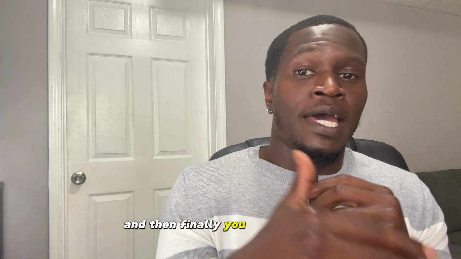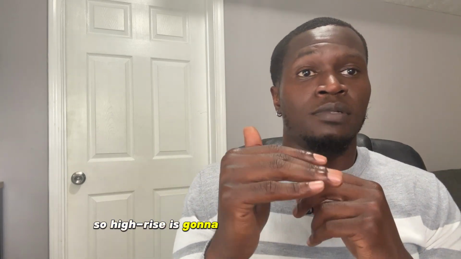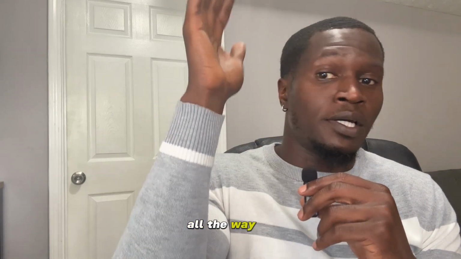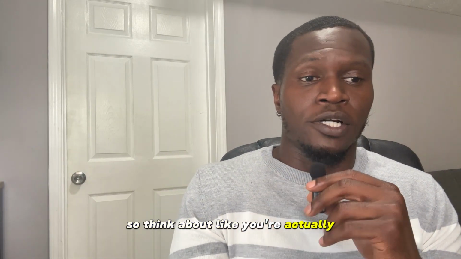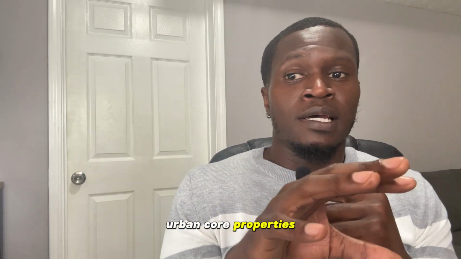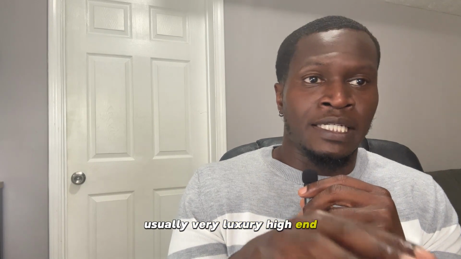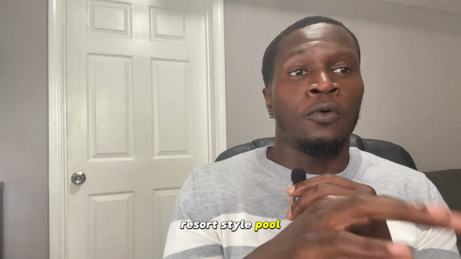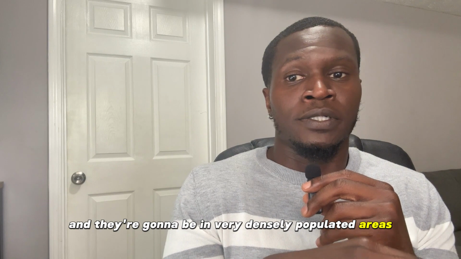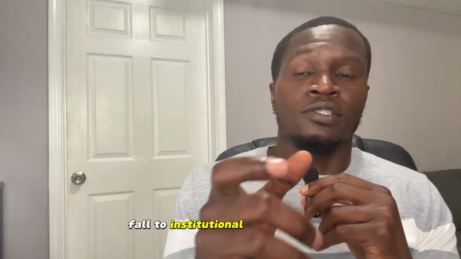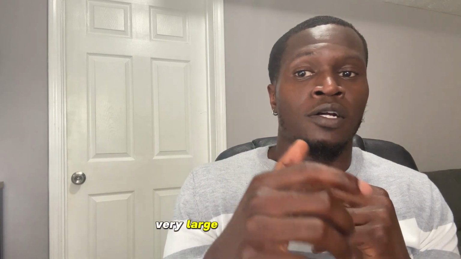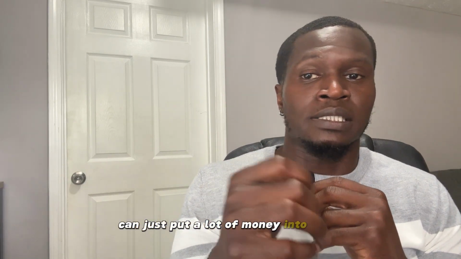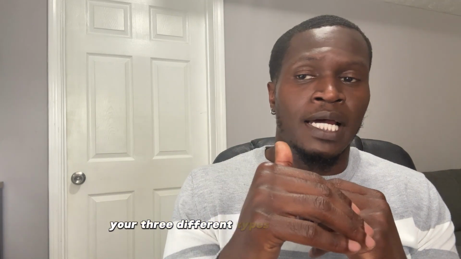And then finally, you have high rise. High rise is going to be from about 12 stories all the way up. So think about your actual urban core properties, usually very luxury, high end, high priced, premium rents, premium amenities, super nice gym, fitness center, resort style pool. They're going to be in very densely populated areas, and they're going to be very pricey, and typically are going to fall to institutional type investors, very large investors that can put a lot of money into deals. So those are going to be your 3 different types of properties.